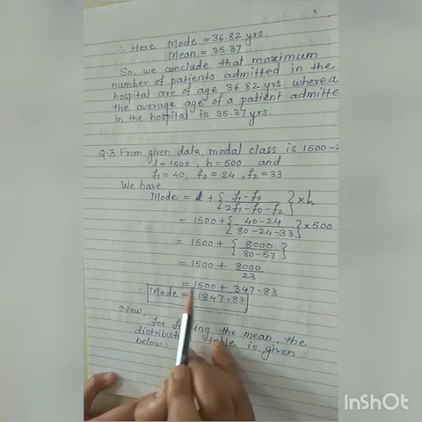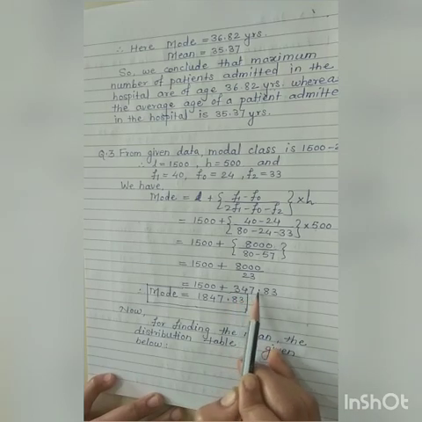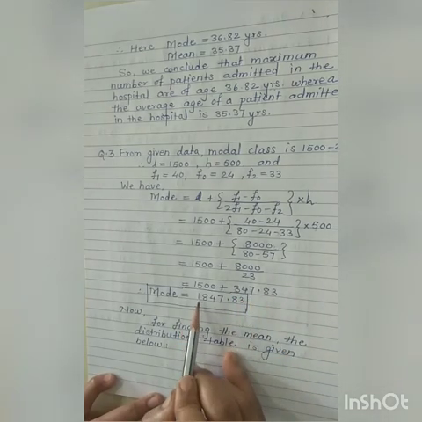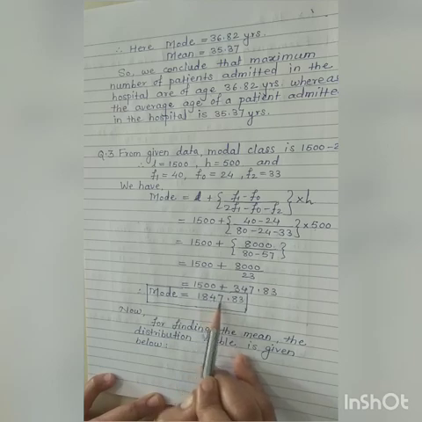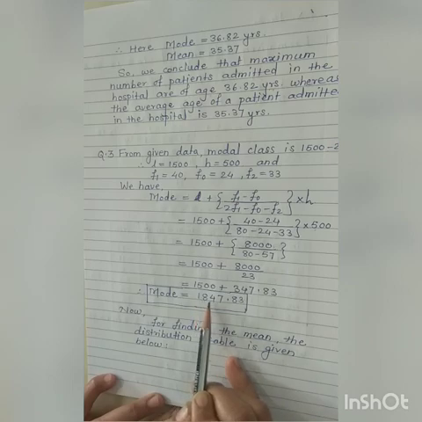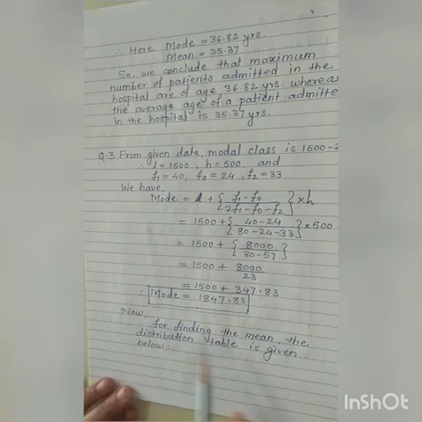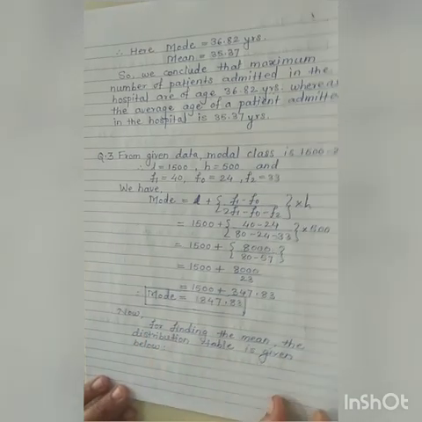347.83. So this 1500 plus this 347.83 gives 1847.83. So our mode is 1847.83 rupees. Now for finding the mean, the distribution table is given below.